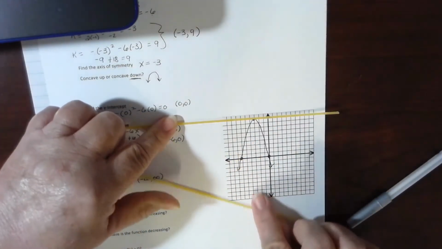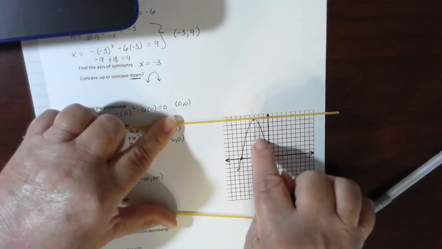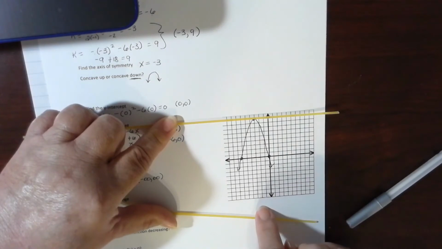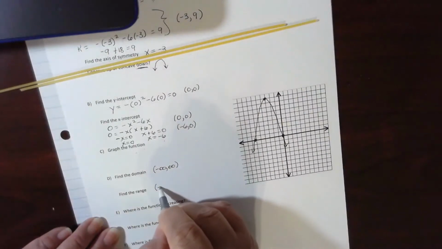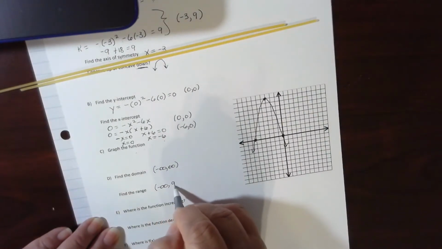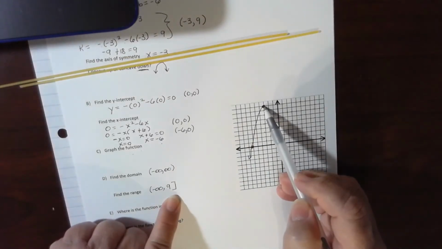The largest y value is 9. And remember, you go from bottom to top. So we'll do negative infinity to positive 9. That's going to be our range. And we'll use a bracket on 9 because it actually includes the 9.